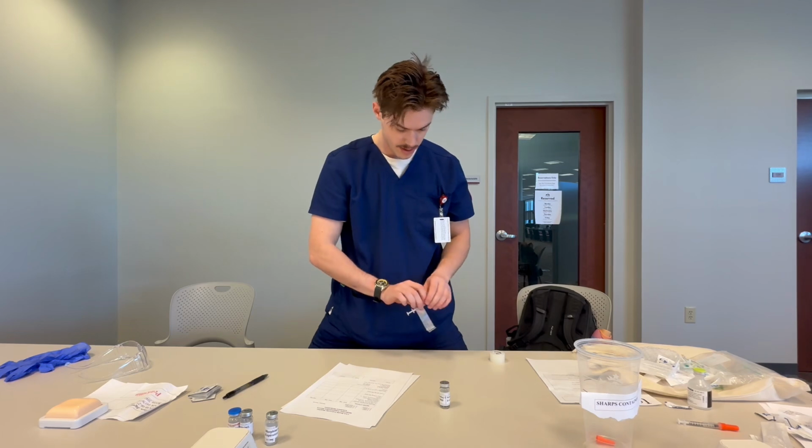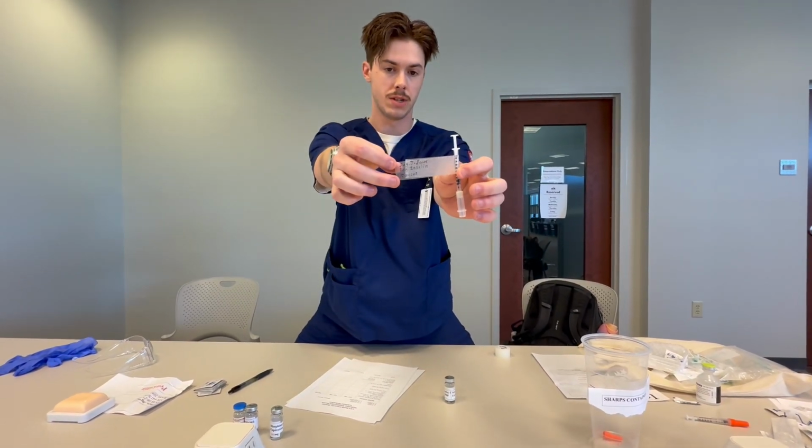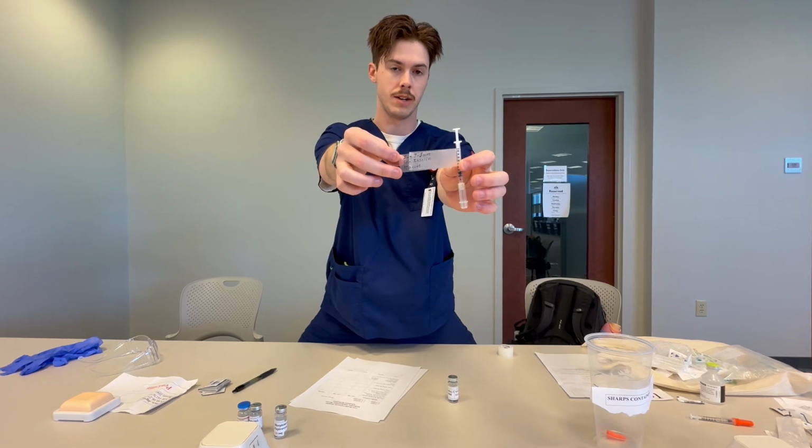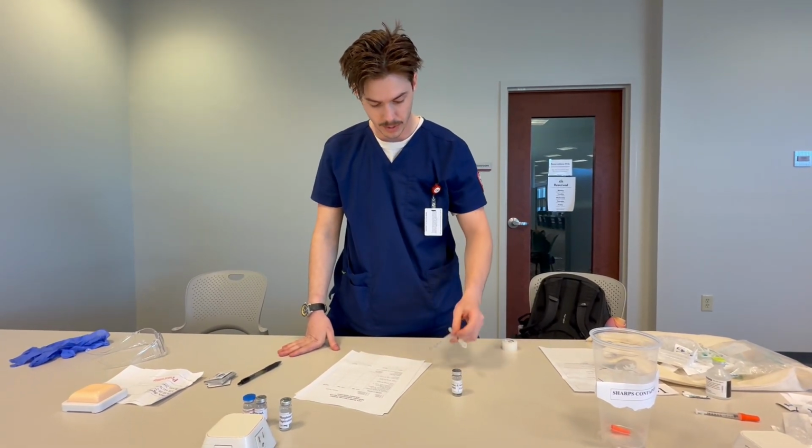And I have here labeled Jaguar J. Jones, regular insulin, 10 units on my label.